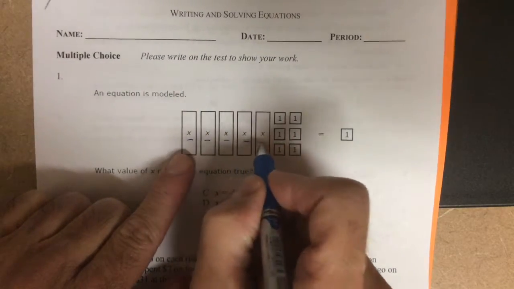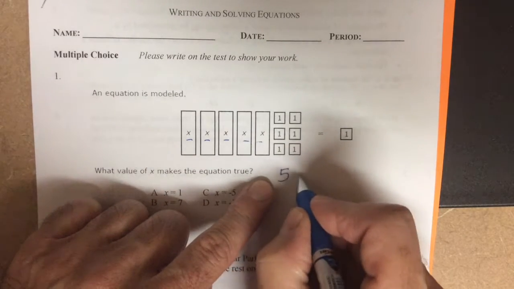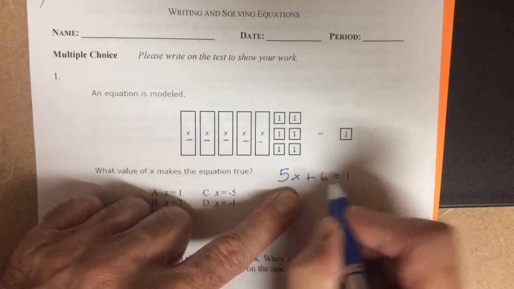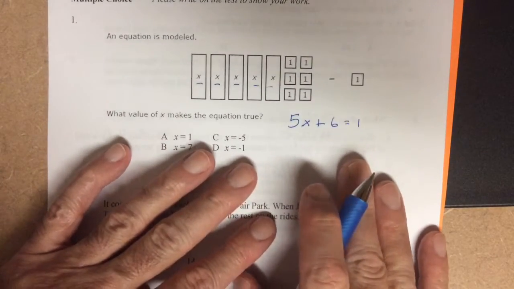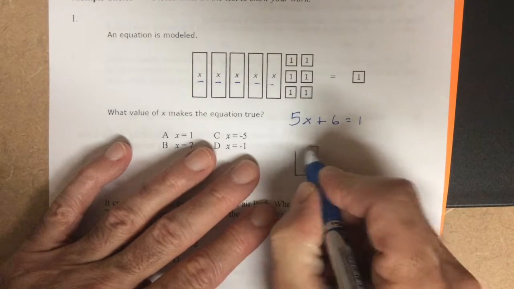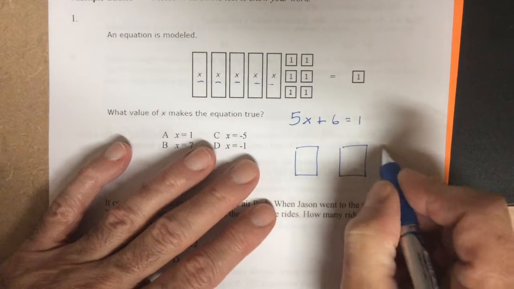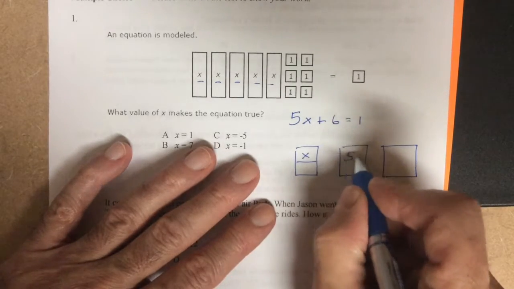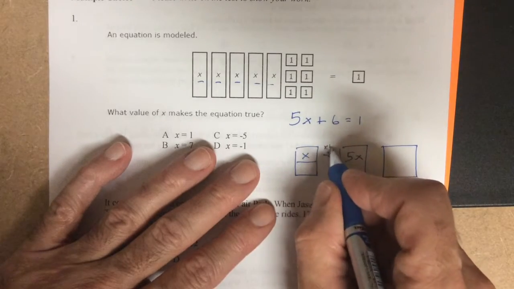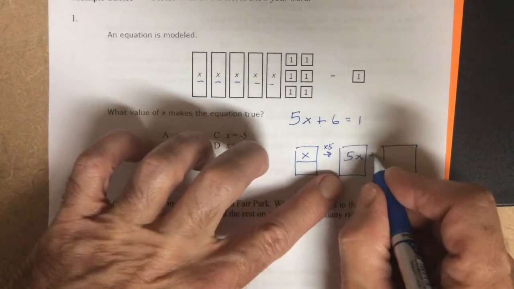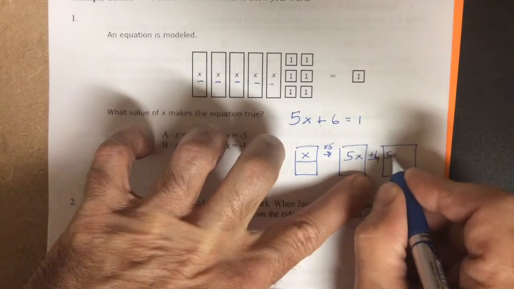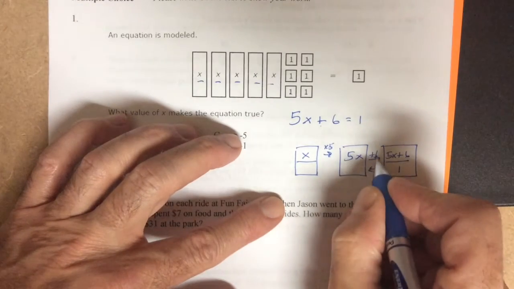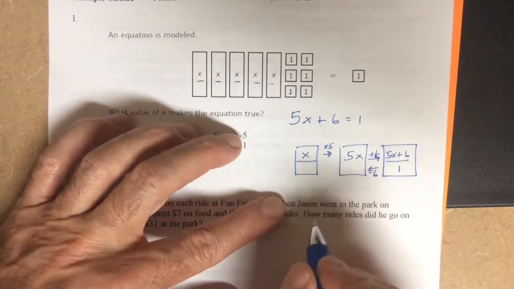1, 2, 3, 4, 5 x's. So you would write this 5x plus 1, 2, 3, 4, 5, 6 equals 1. I'm going to solve it. I'll go ahead and write the way we're used to doing it. I think that models the correct way to do it. So the first thing would be times 5, and then adding 6 equals 1. So when you're solving it, instead of adding 6, you'll be taking away 6.